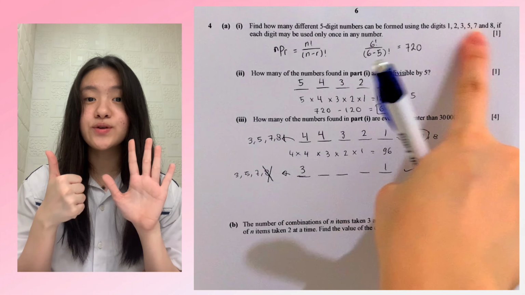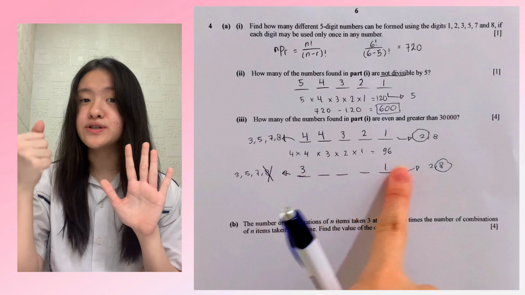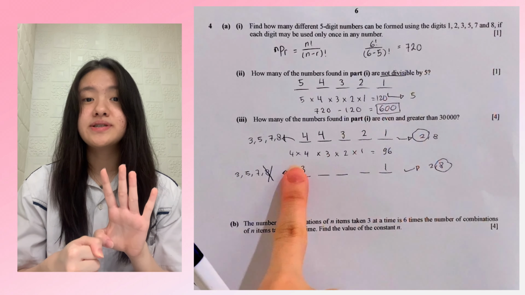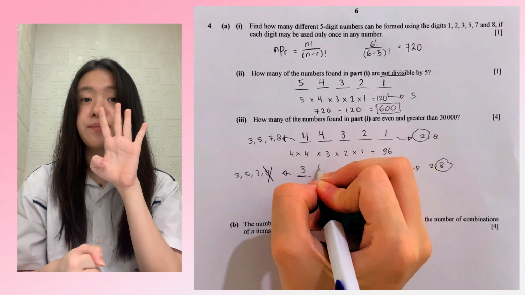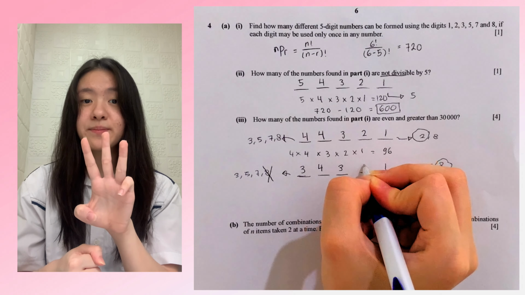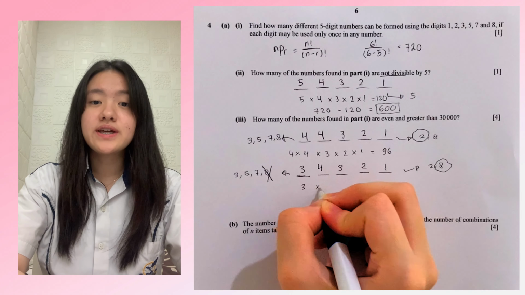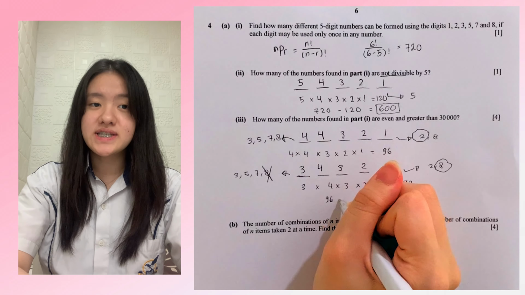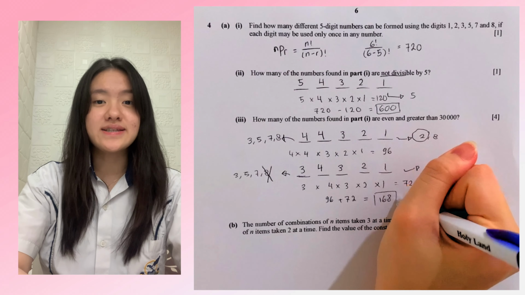Again, I have 6 total numbers available. I already used 1 for the last number. I already took 1 number for the first number. This means that I can fill the other slots with the remaining 4 numbers, the remaining 3 numbers, and the remaining 2 numbers. So 3 times 4 times 3 times 2 times 1 equals 72. 96 plus 72 is 168.